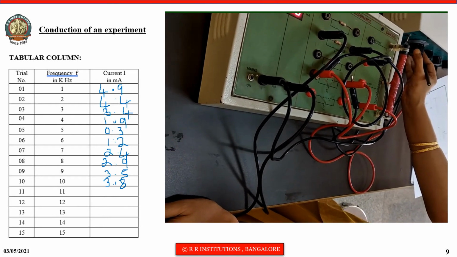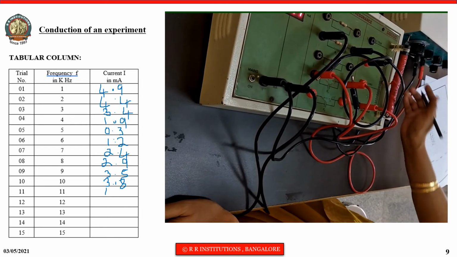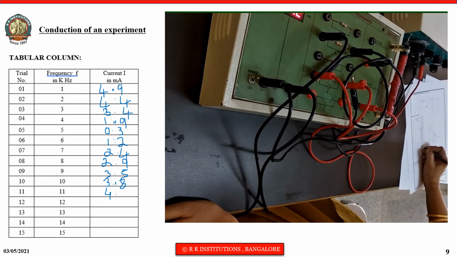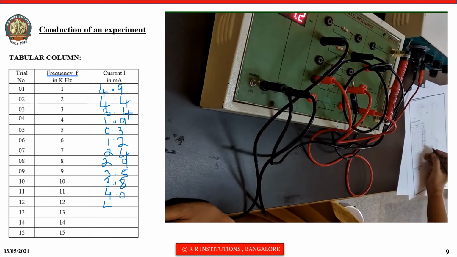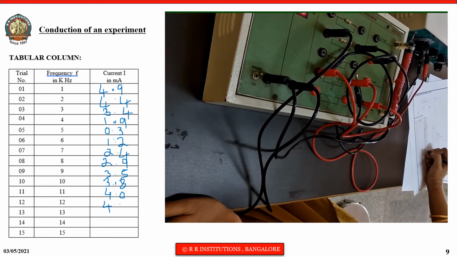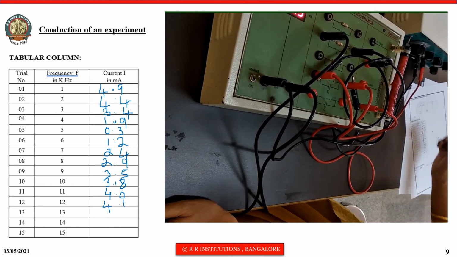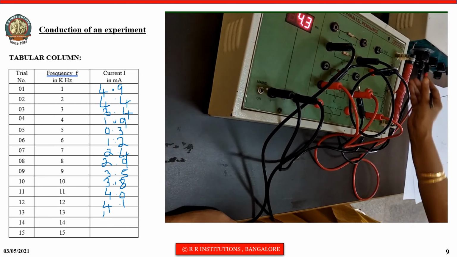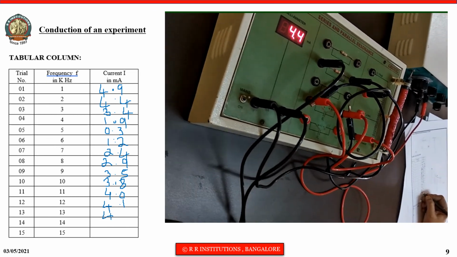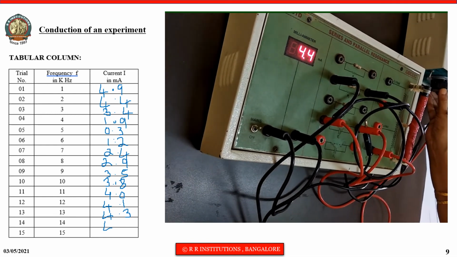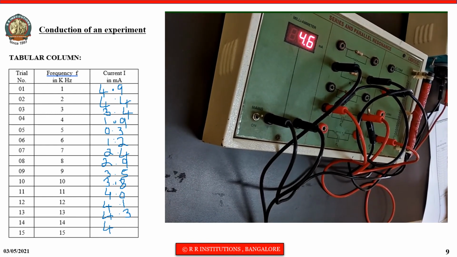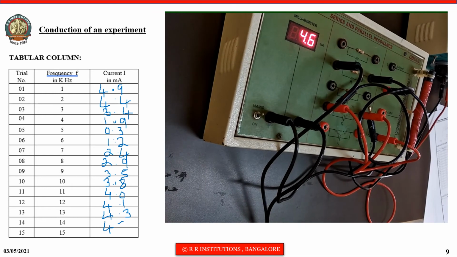Next, 1.2, it is 4.1. 1.3 into 10, that is 13. For 13, it is 4.3 milliamps. For 14, it is 4.4. For 15, it is 4.5 milliampere.